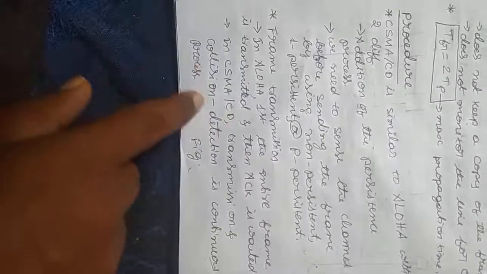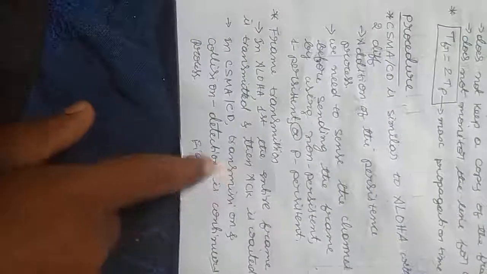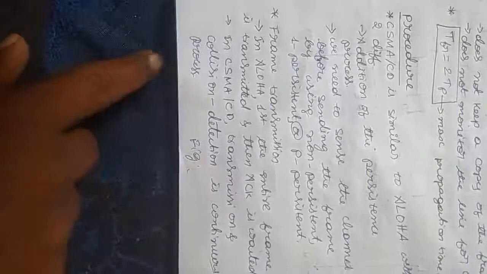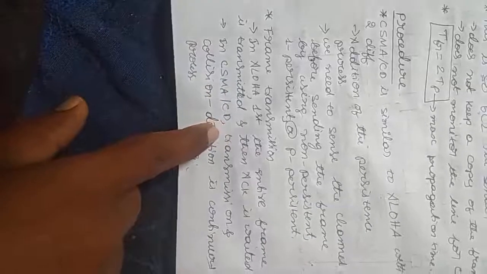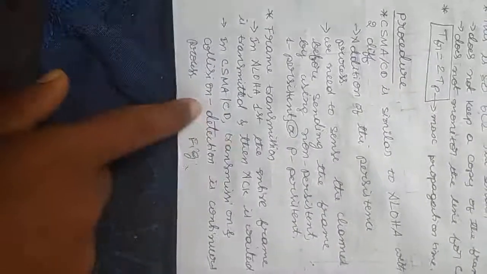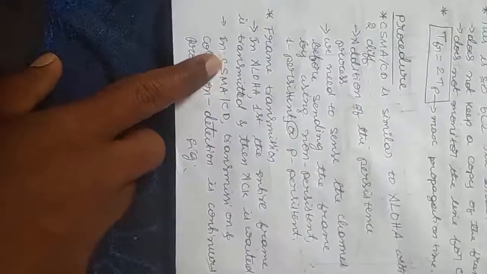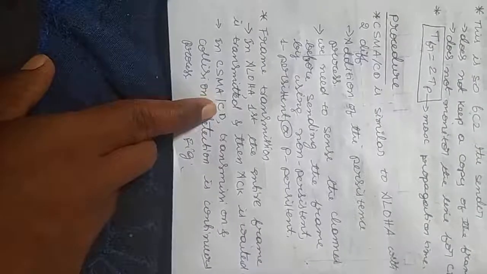Here we are doing both processes at a time, which means we are transmitting and also detecting collisions continuously. We are transmitting the data and we are detecting the collision also. These processes are continuous in CSMA/CD, so we give the name Carrier Sense Multiple Access with Collision Detection.